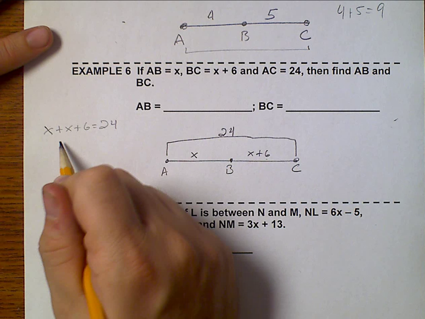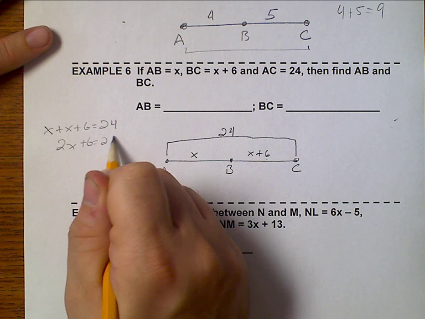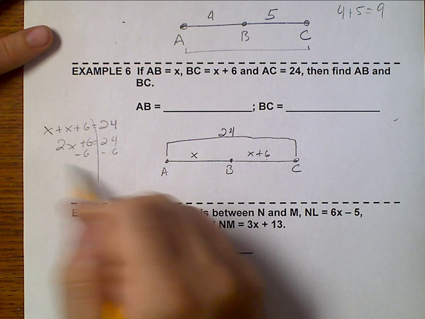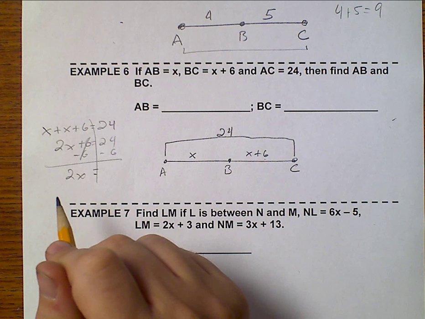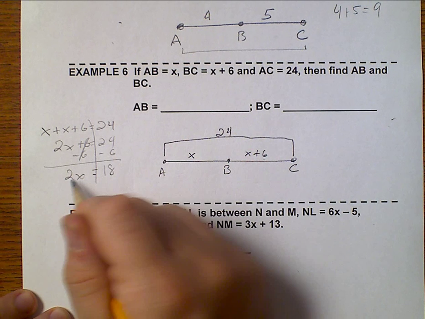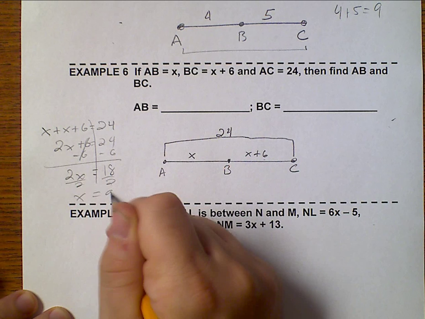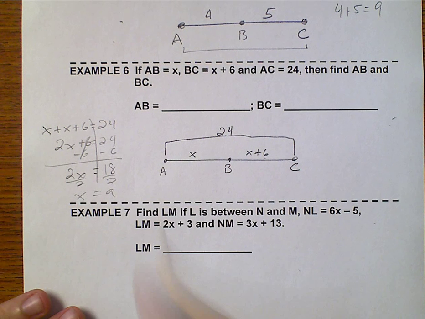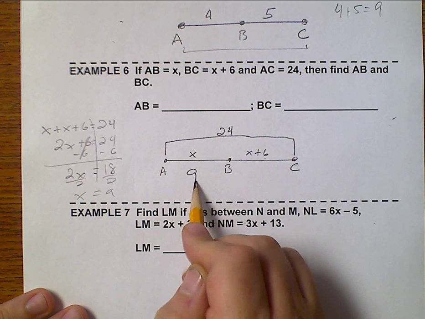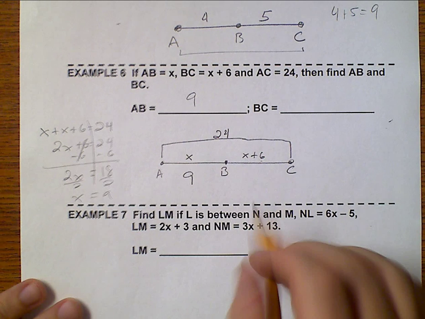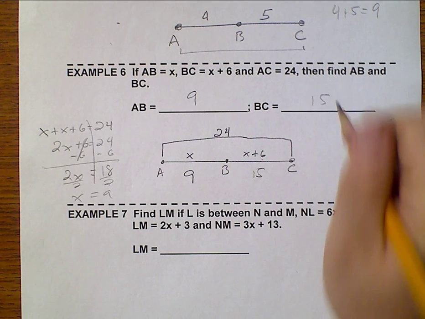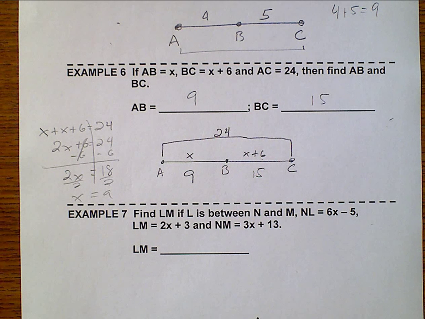That gives me 2x plus 6 equals 24. Subtract 6 from both sides. 2x equals 18. Divide by 2 and we get that x equals 9. Well, AB is x, so that means that this would be 9. BC is x plus 6, and 9 plus 6 equals 15. And just to double check, 15 plus 9 equals 24. And there we go.